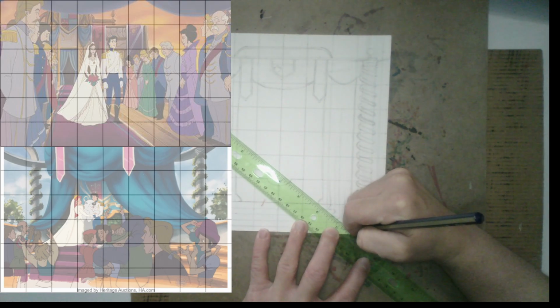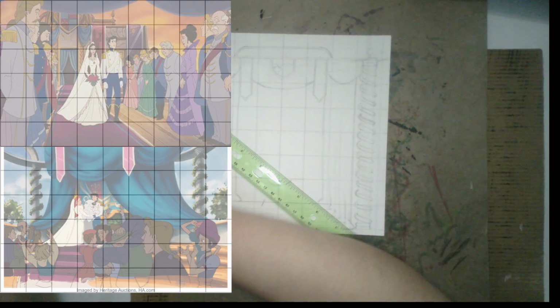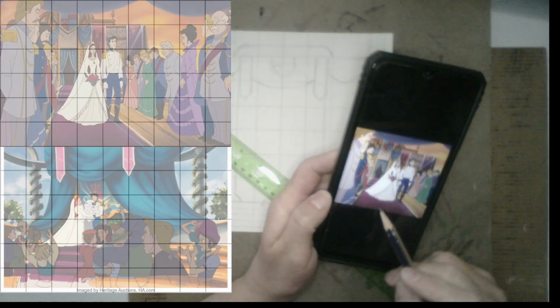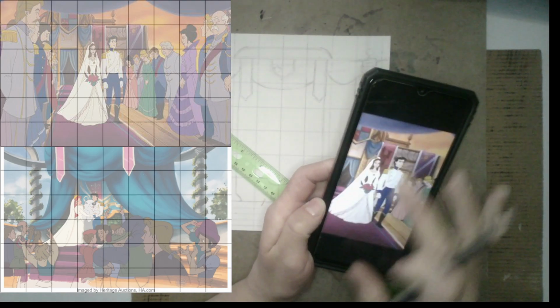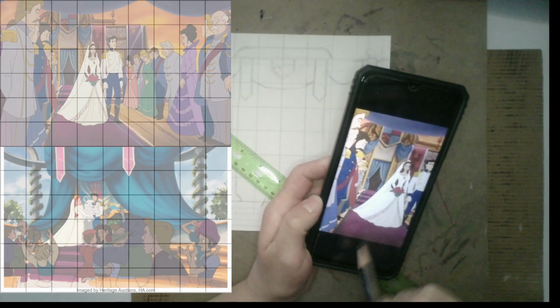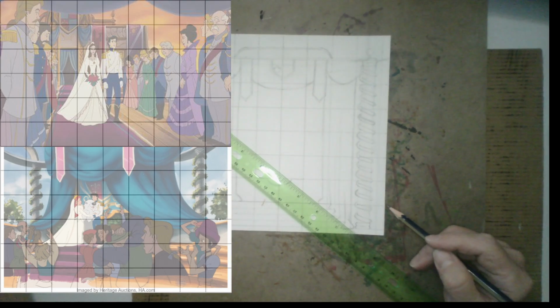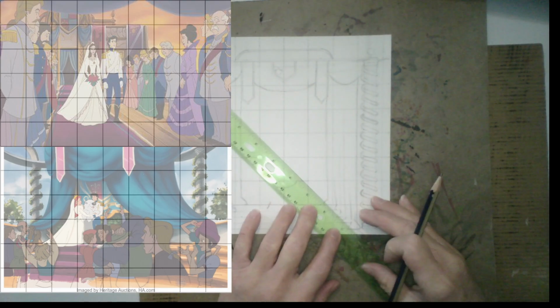Putting in indications for this rug here in front of the stairs.